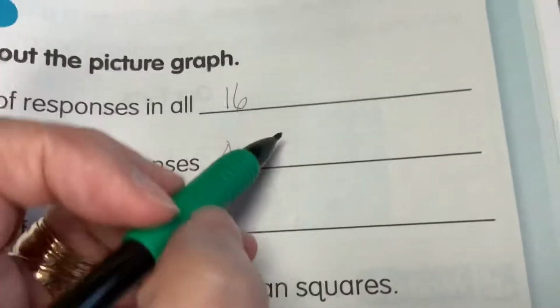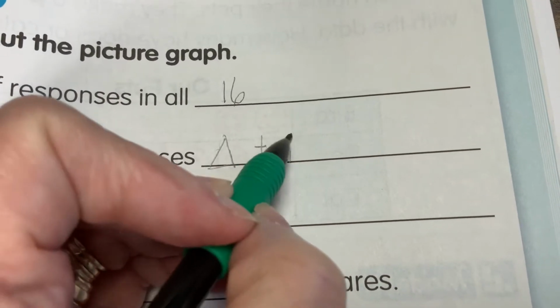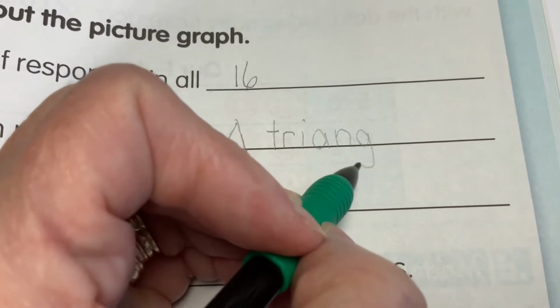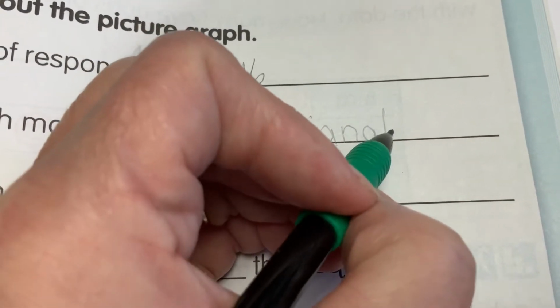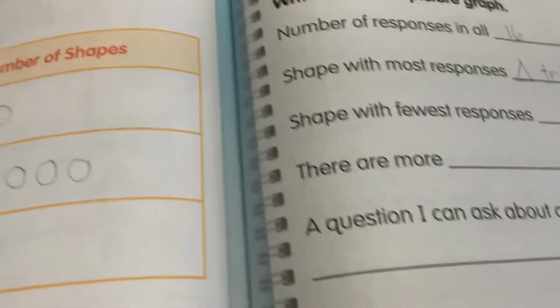Push that over there so that you can see when I'm writing. Triangle. Remember, how many sides does the triangle have? 3. How many corners does it have, or vertices? It has 3.